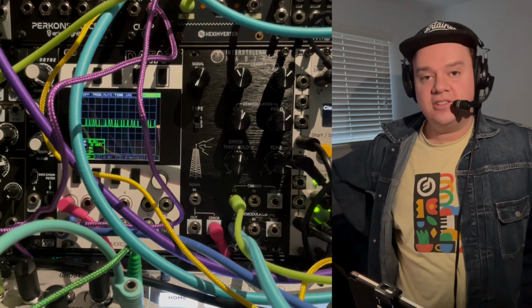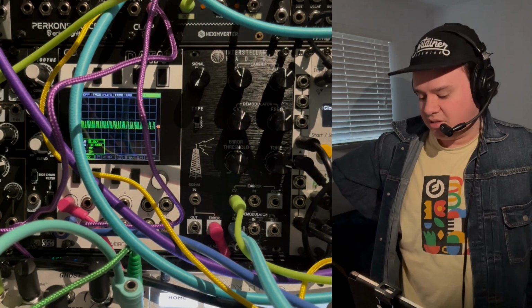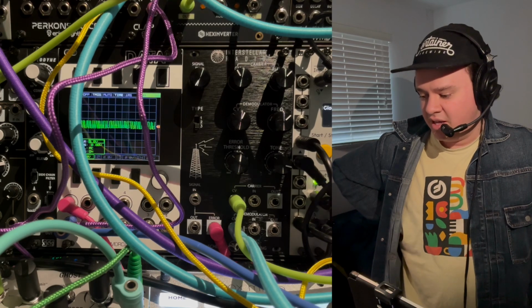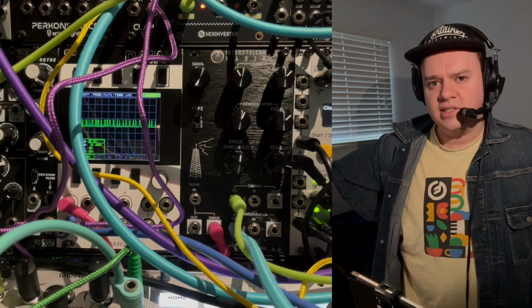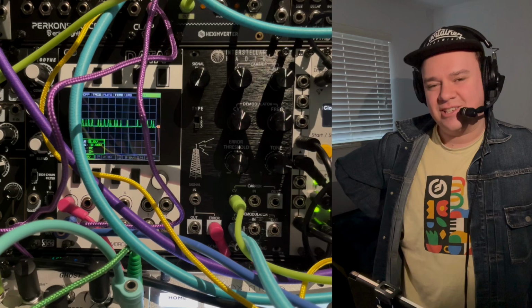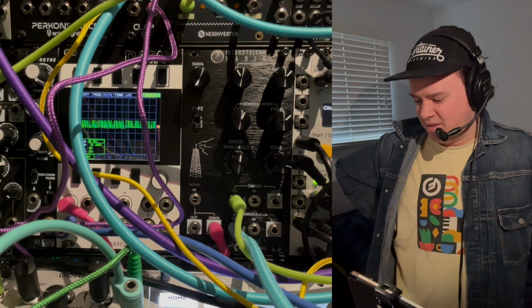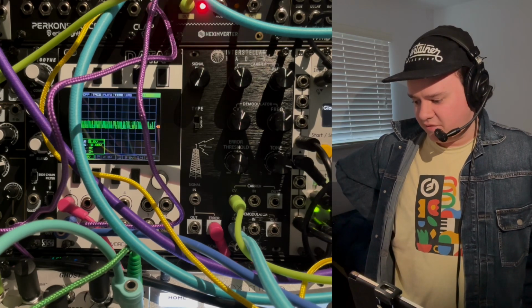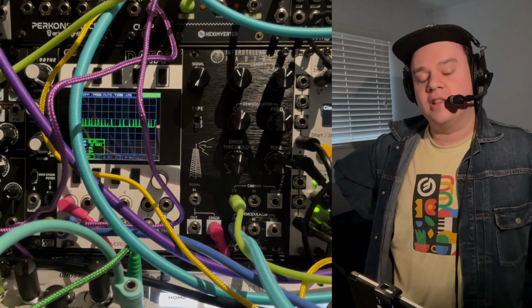So yeah, that's the Interstellar Radio. It's a super unique piece of Eurorack modulation and noise and exploration, I guess would be the word for it all. I'm having a blast with it. It's been a lot of fun to check out, so thank you so much again for lending me this one.